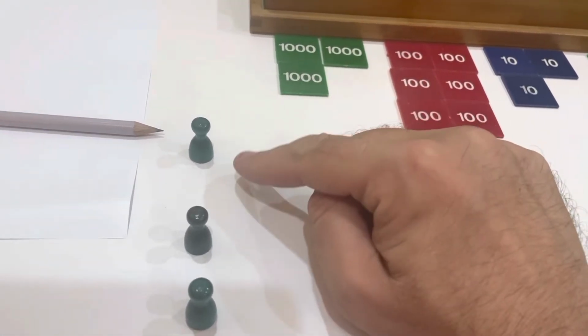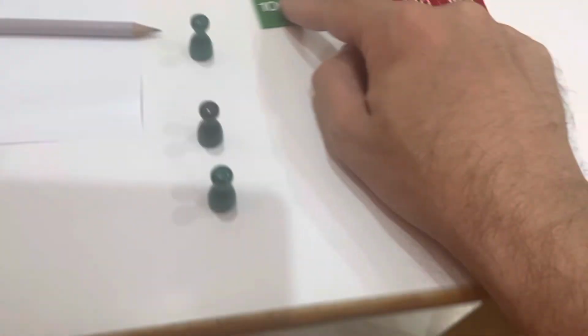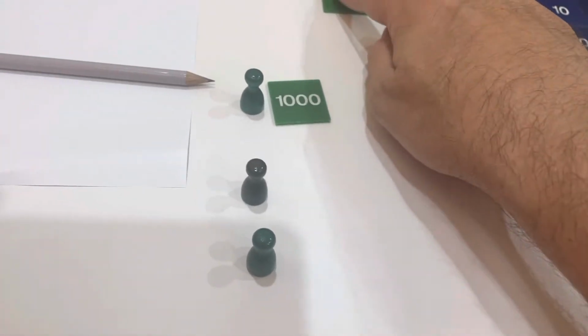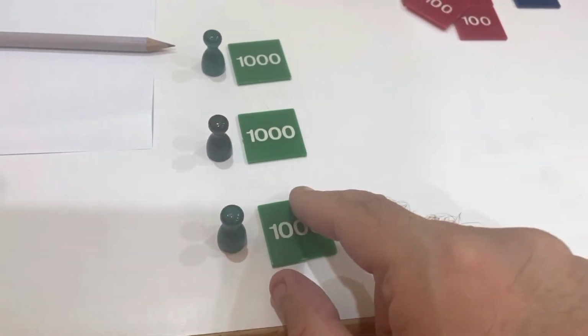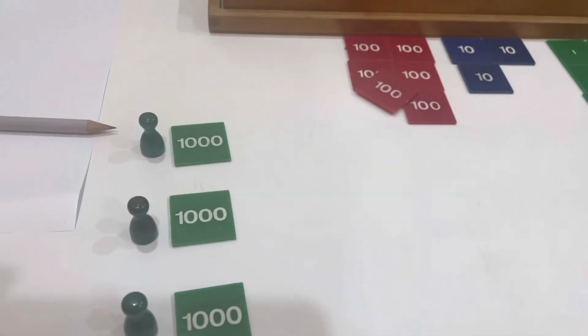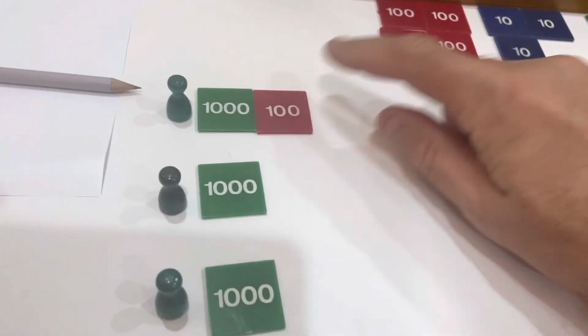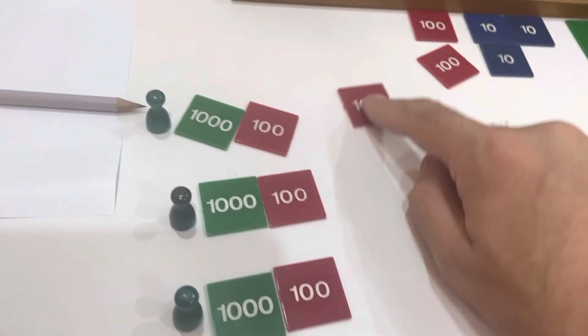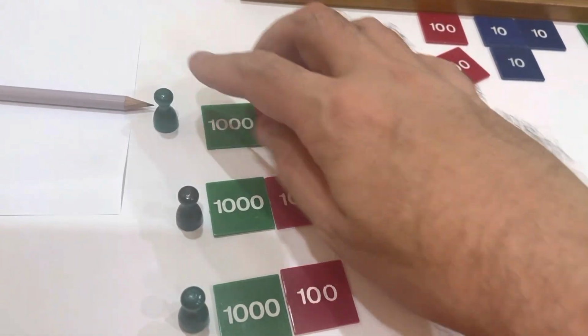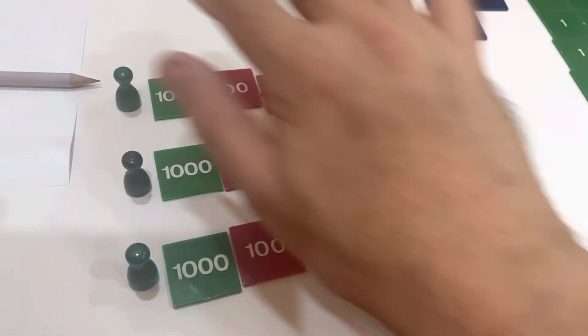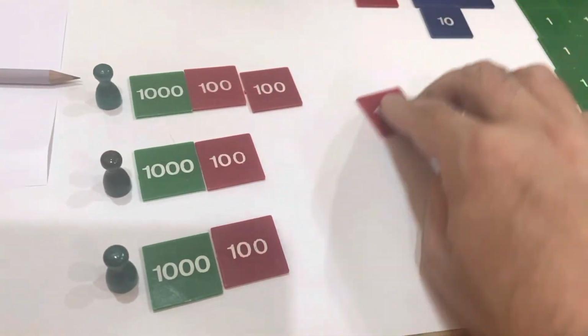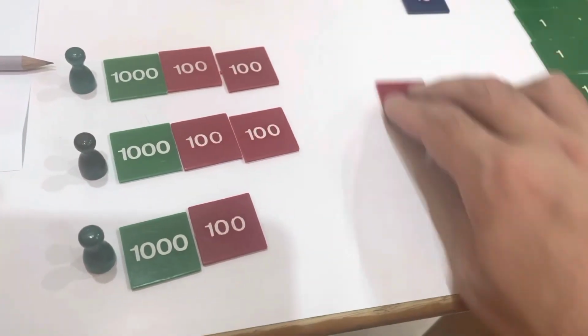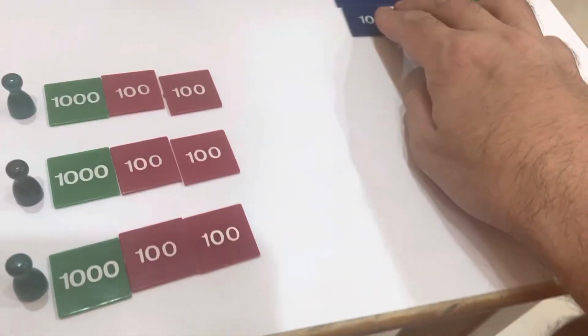All right, now I'm going to go ahead and divide up. What I have to do is give everybody the same amount. So this Skittle gets 1,000, this gets 1,000, and this gets 1,000. Then I could do the same with the hundreds. 100, 100, 100, 100. Sorry, I'm holding my phone and doing this at the same time, like my hairy arms. 100, 100. Now I'll do the 10s.